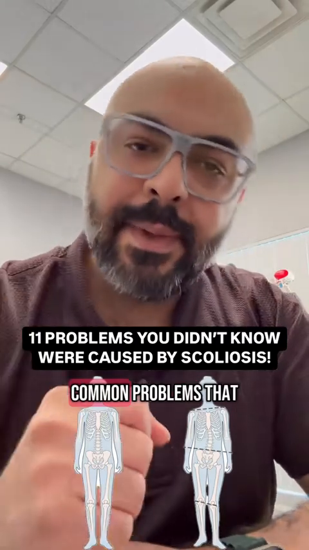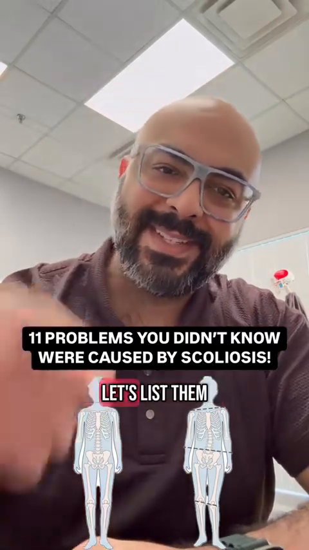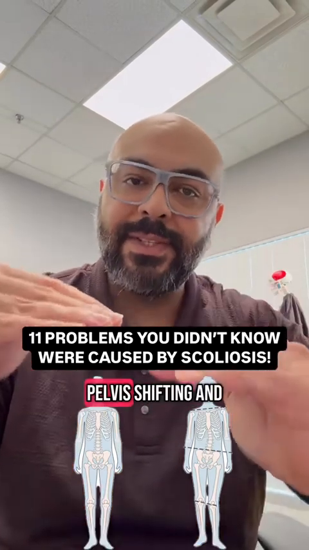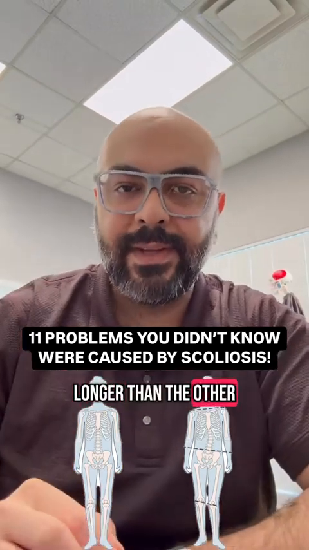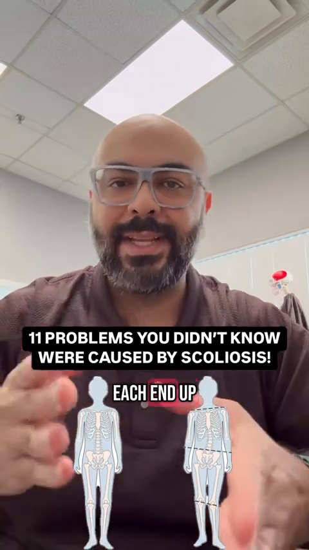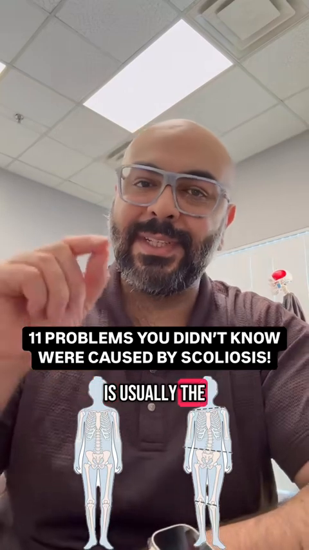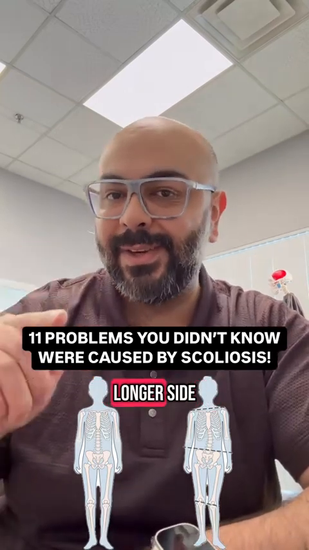There are 11 common problems that patients with scoliosis face. Let's list them. Number 1 is a potential leg length discrepancy due to the pelvis shifting and one leg becoming longer than the other. The longer side and the shorter side each end up having their own individual problems, and particularly interesting is usually the development of a bunion on the longer side.